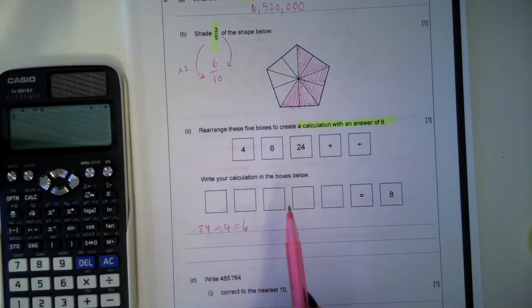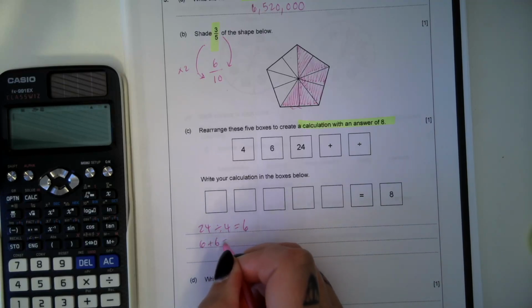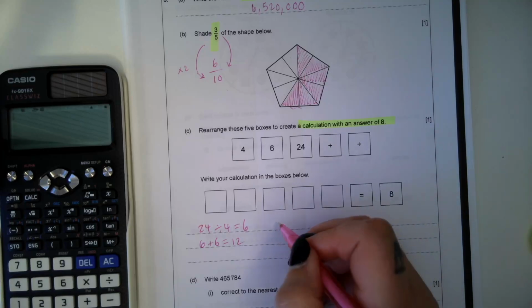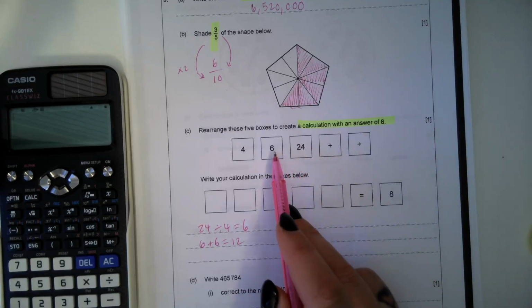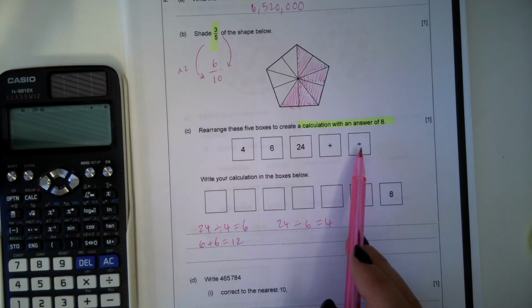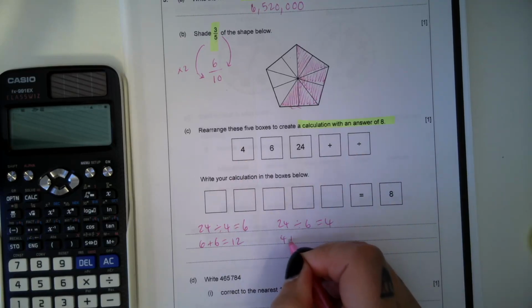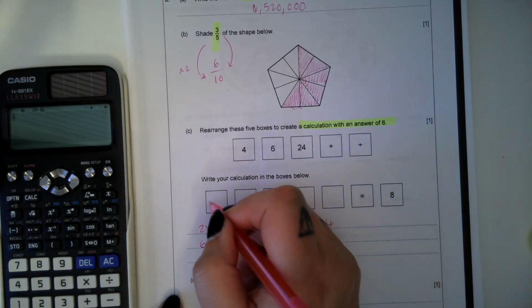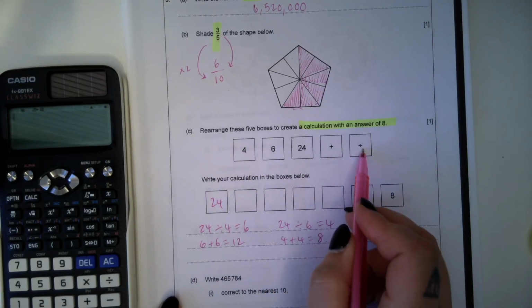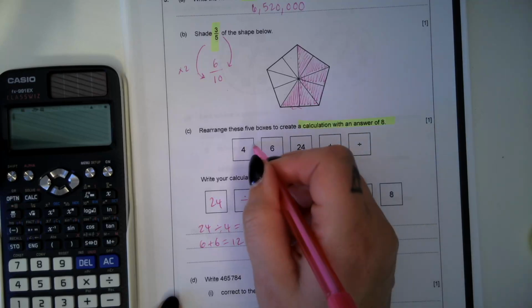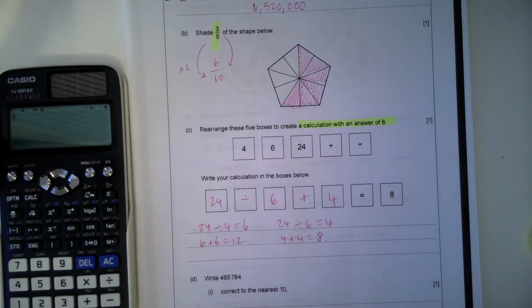Well, if I add 6 to that, I get 12. I'm aiming for 8. So let's try the other option. 24 divided by 6. That's 4. And then I've got add 4 left. 4 add 4 is 8. So that works. So we have 24 divided by 6. And then add the 4.